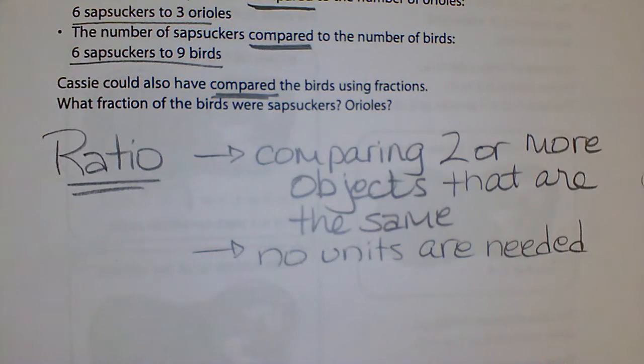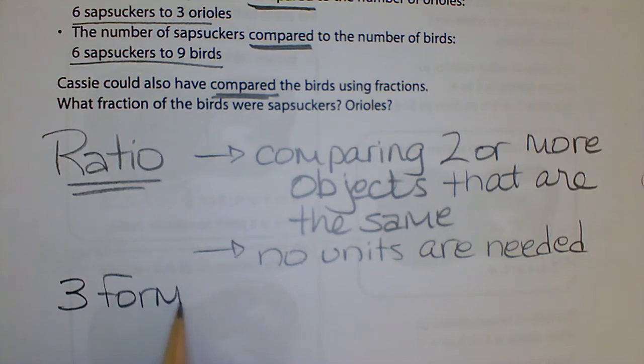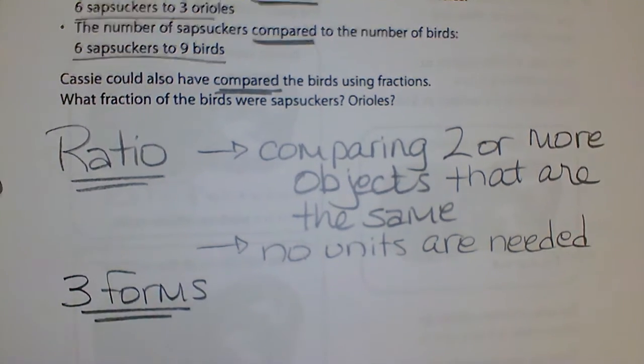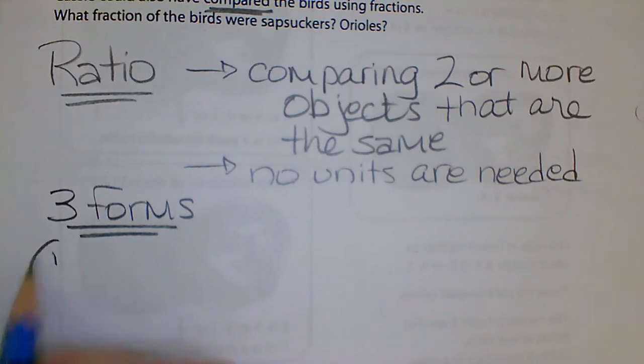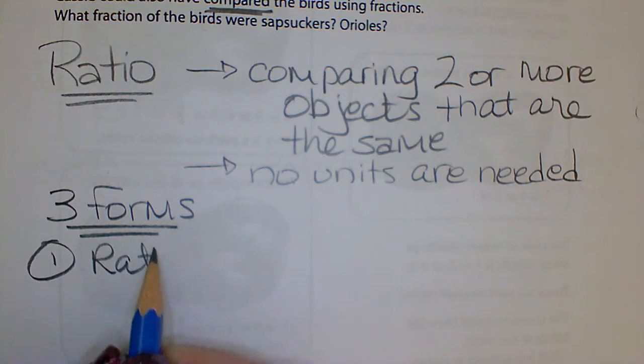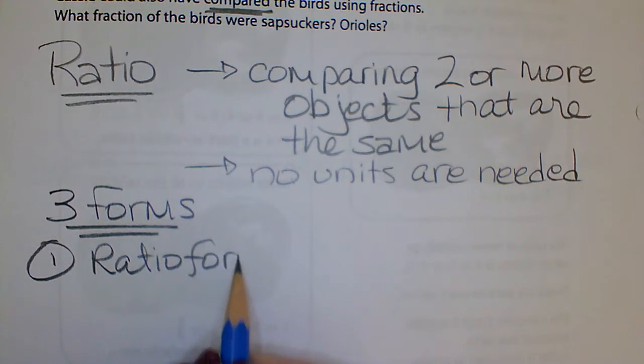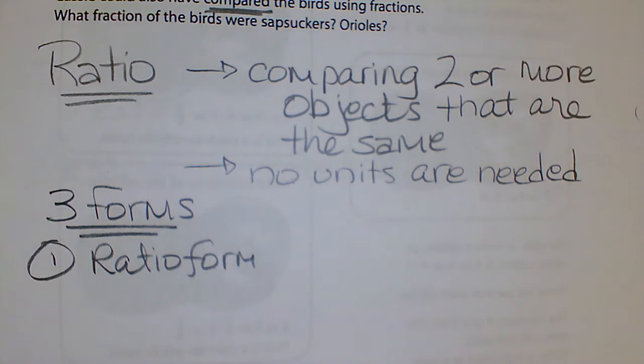And ratios really have 3 forms. Form 1 is ratio form. And when you see a ratio in this form, there is no other way. Well, there's other ways to write a ratio, but this form does not represent anything other than ratios.